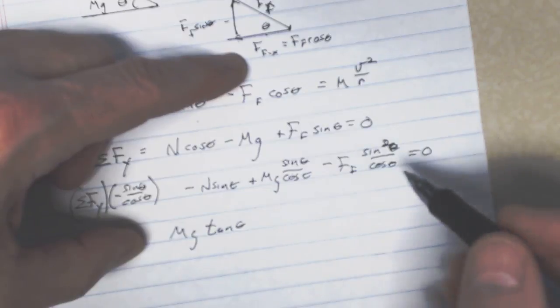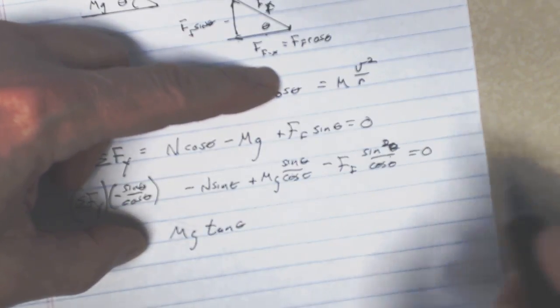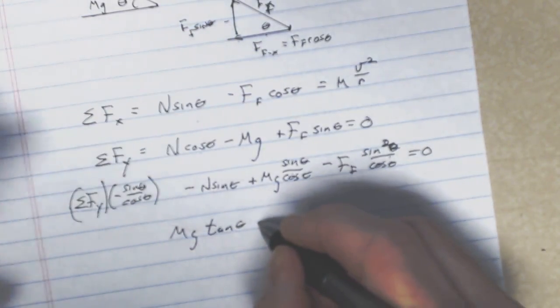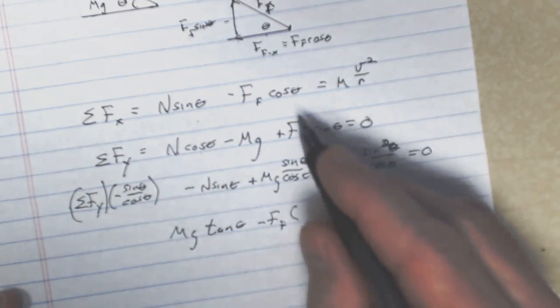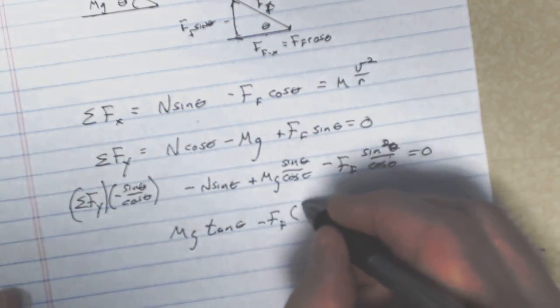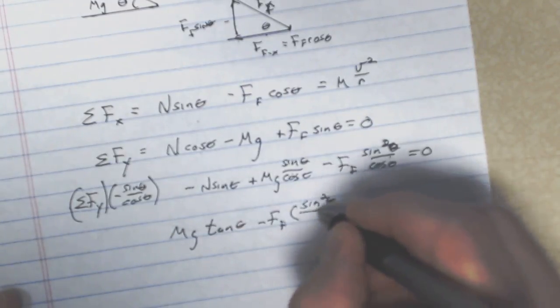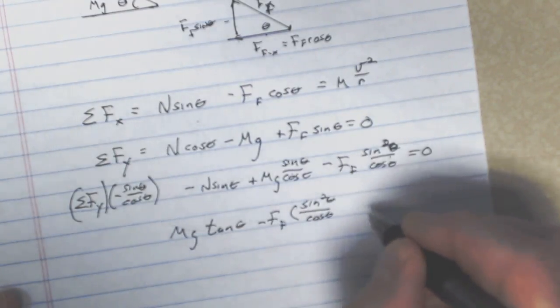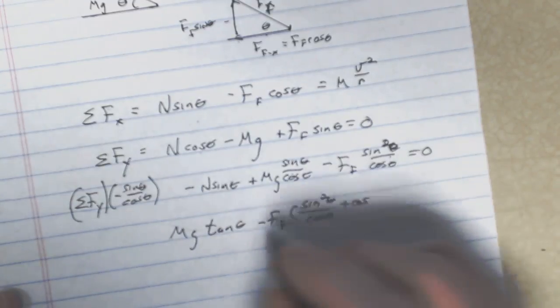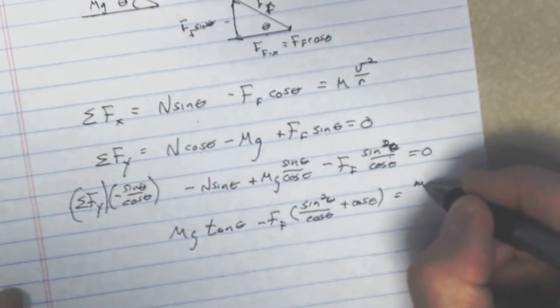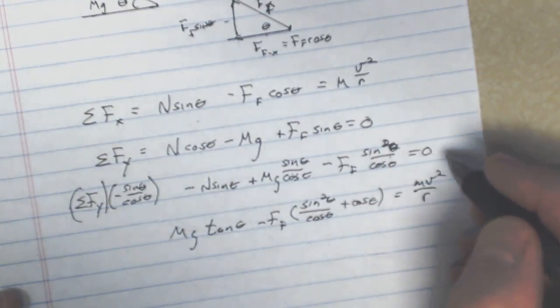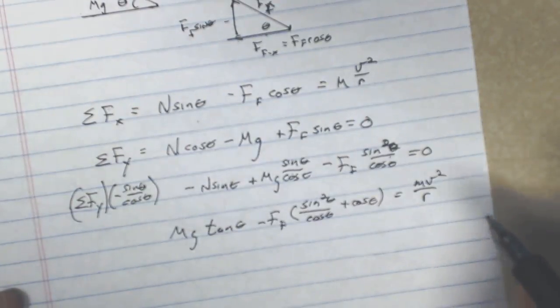Then I have minus ff times cosine theta plus this term, so that is equal to minus the force of friction, which appears in both of them. And then I've got a sine squared theta divided by cosine theta plus a cosine theta, because I have a minus out in front. And those have to be equal to mv squared over r. That's just 0 plus mv squared over r.